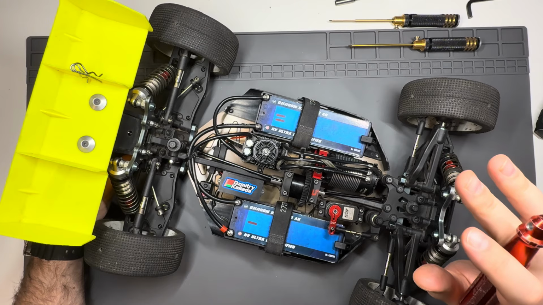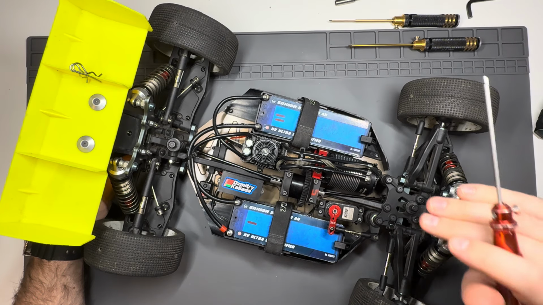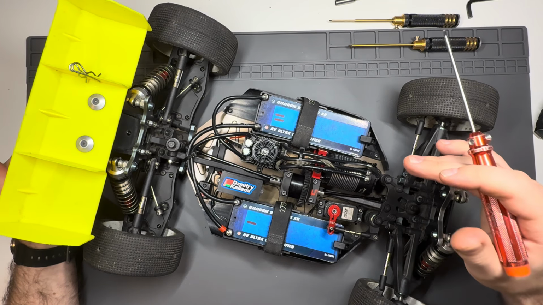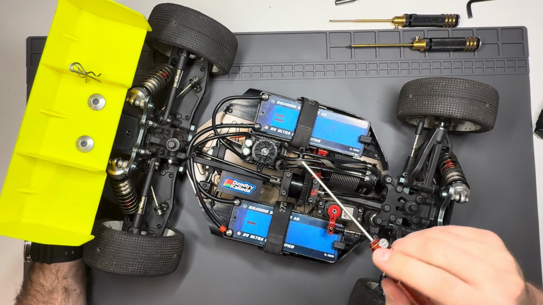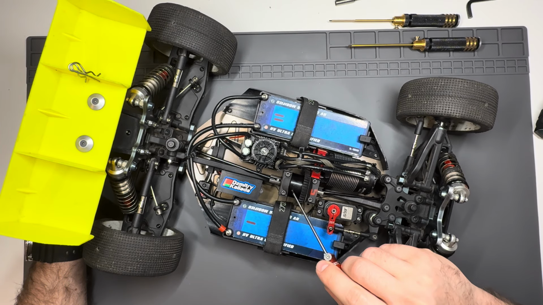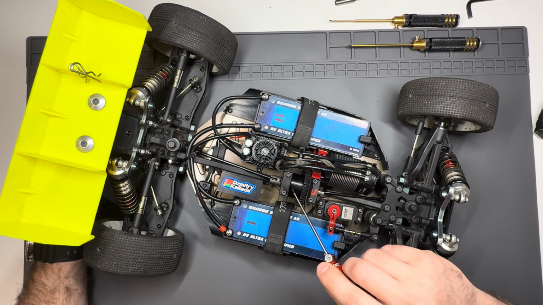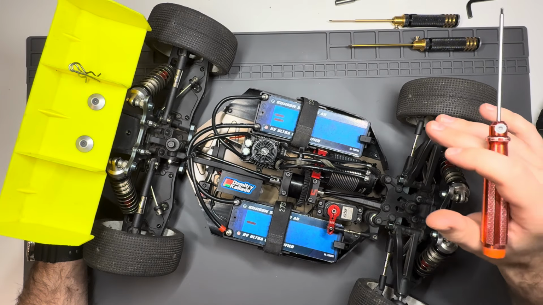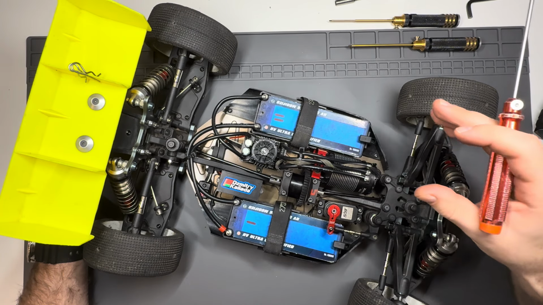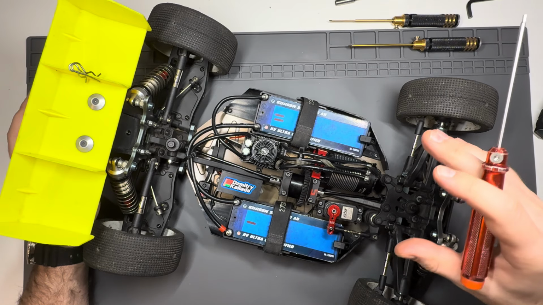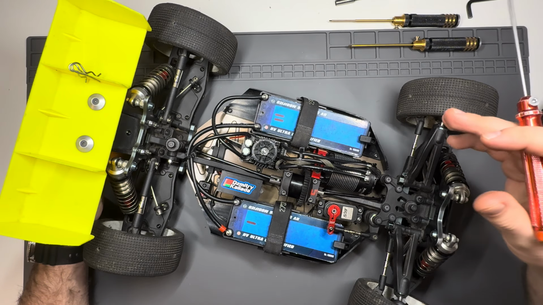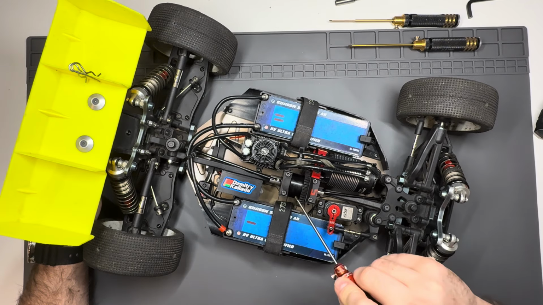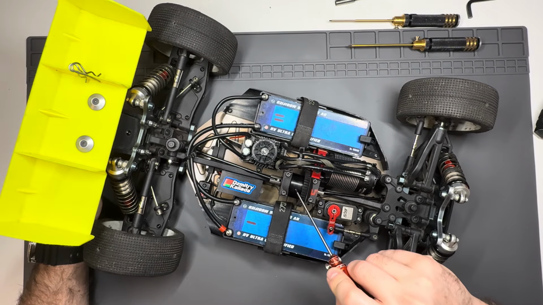Very quick reminder. If I feel that on throttle my car is oversteering, I just drop the oil in the central differential. If I feel that on throttle the car is numb or understeering, I put the heavier oil in the central differential.